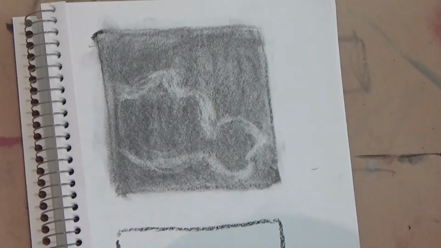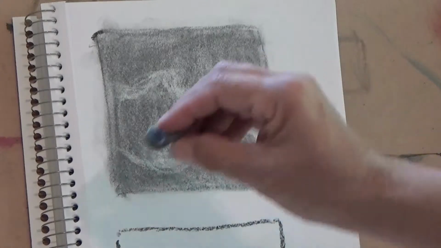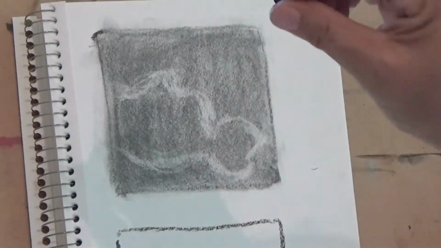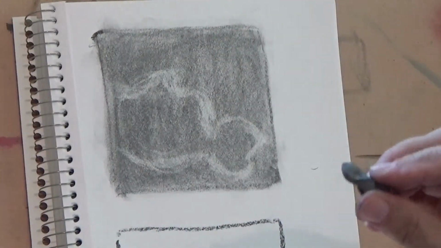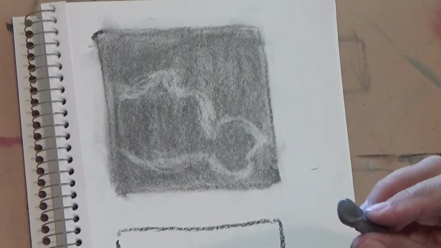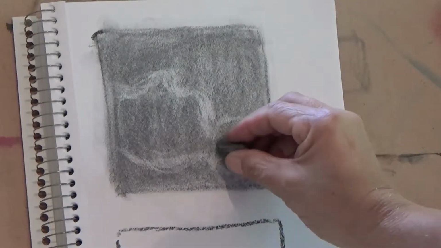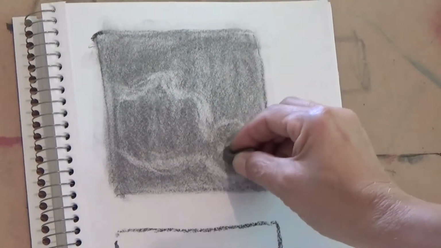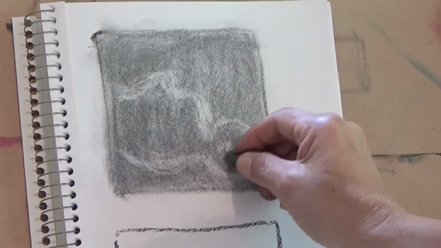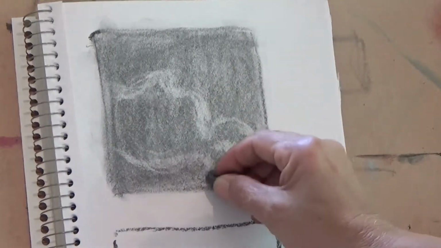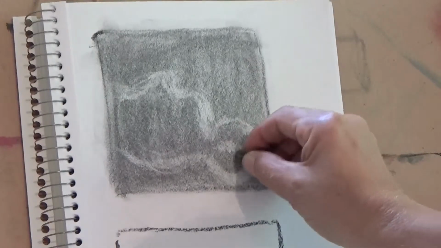On the apple, find the... Okay, so you want me to draw their shape, or you want me to leave lights and darks? I want you to pull out the shape of the spheres. Pull them out.